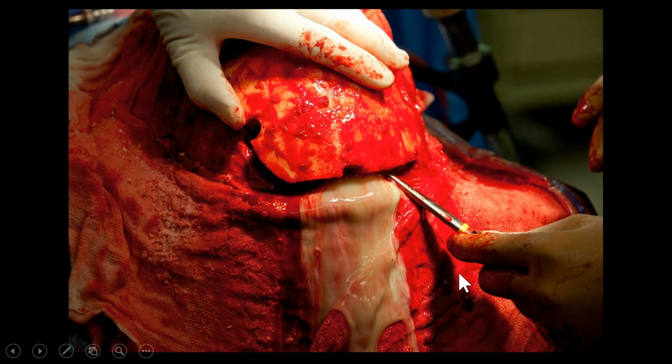And when they open that up with a craniotomy, it's just all flowing pus, a big waterfall of pus that was coming out in that case.